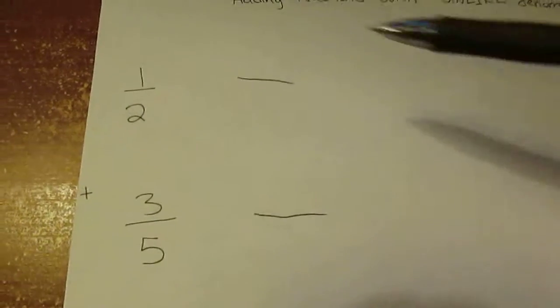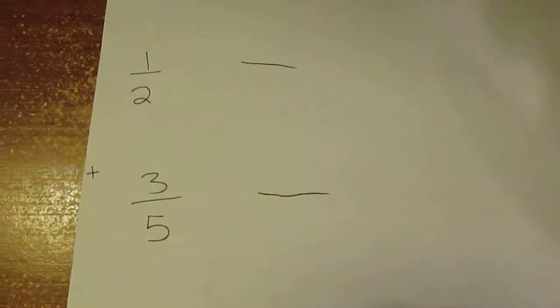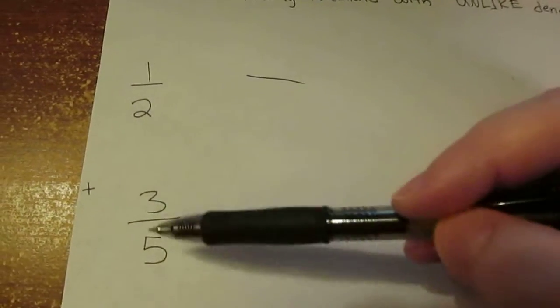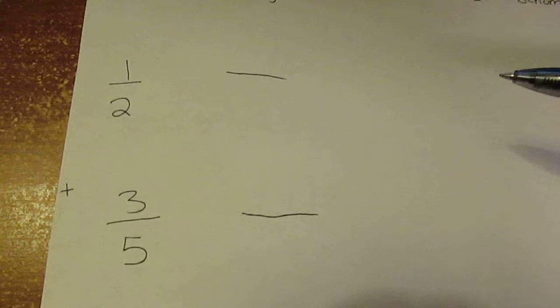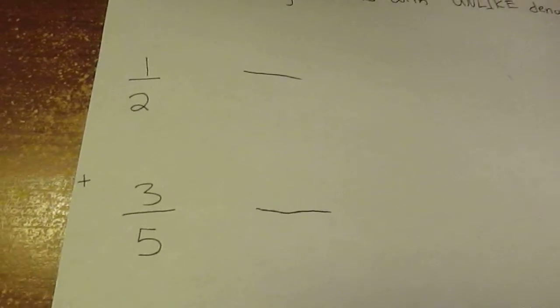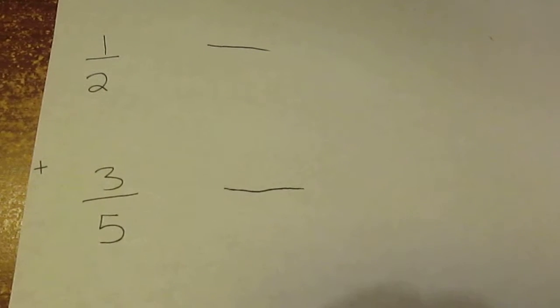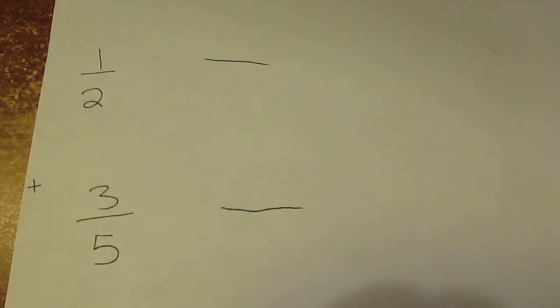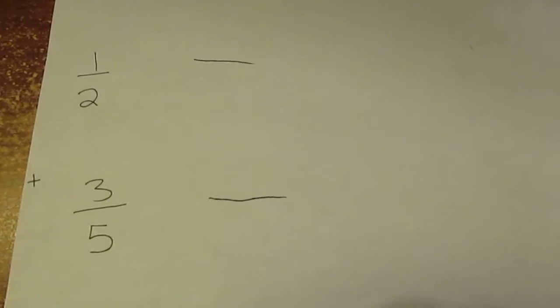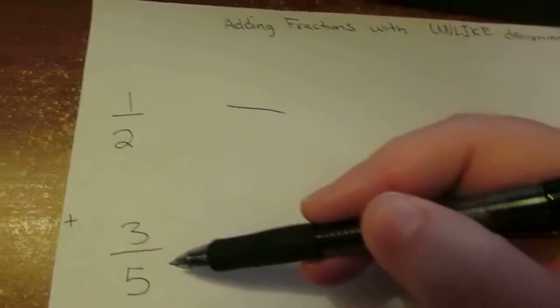We need to find a number that both 2 and 5 can go into. It can be any number as long as both 2 and 5 go into that number. If you pick a really large number, then we might have to reduce the fraction later on down the road. So the best thing to do is try to pick the smallest number that you can think of that both 2 and 5 fit into. If you can't think of the smallest number now, that's fine, because as I said, we can always reduce the fraction later on. So let's pick a number that both 2 and 5 go into.